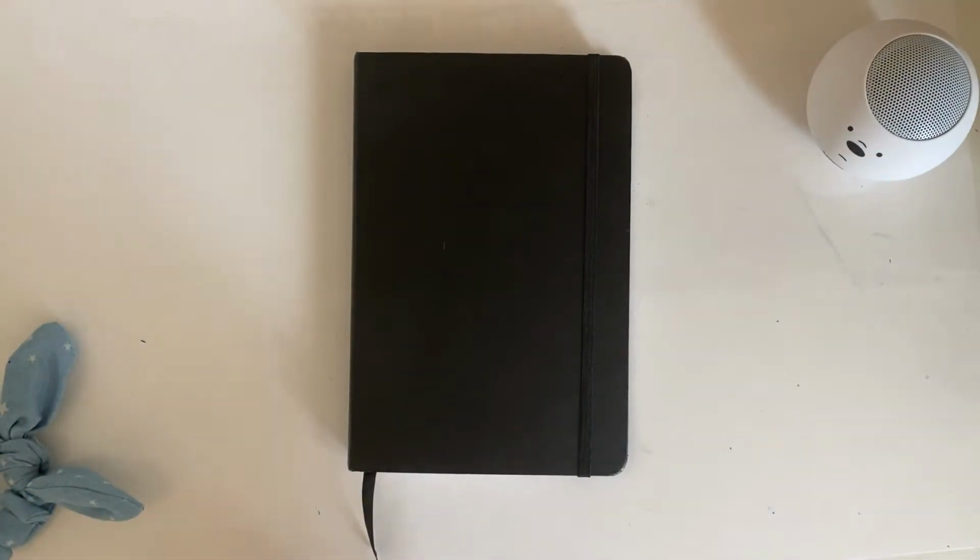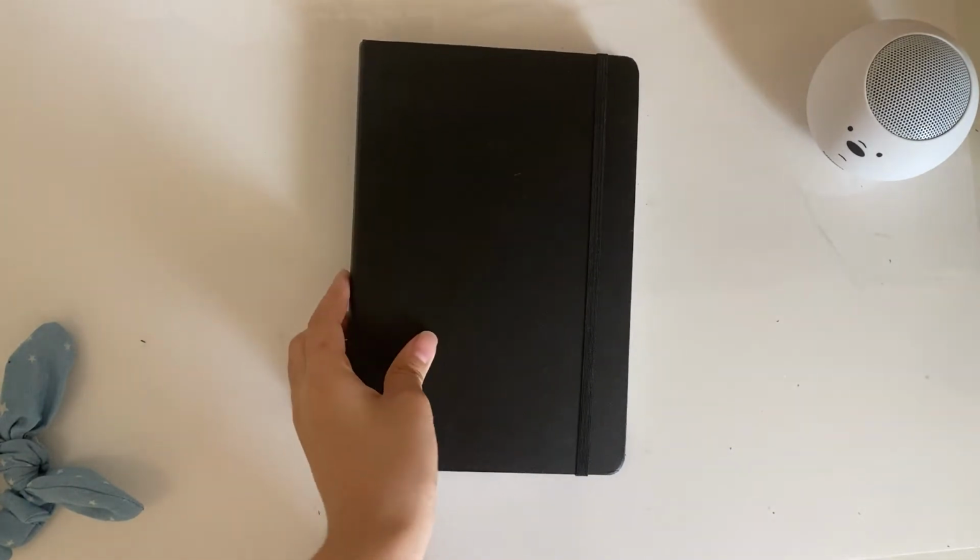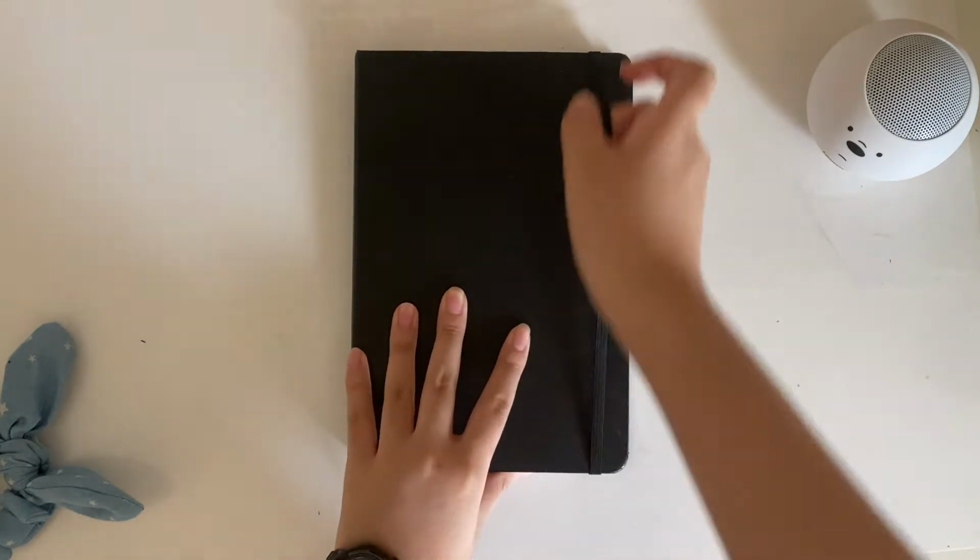Today I'll be showing you a little flip through for my September and October theme, because I forgot that I didn't show my September flip through. So without further ado, we're just going to get started into the bullet journal.